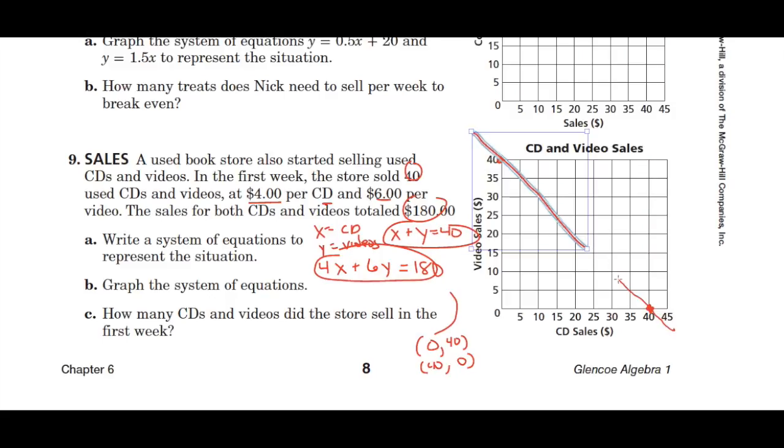But when you're trying to find a solution where they cross, it's really important to have straight lines and points to look at. For the second equation, I can plug in 0 for x, and that gives me 6y equals 180, so y is equal to 30.